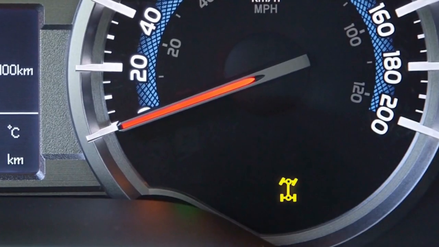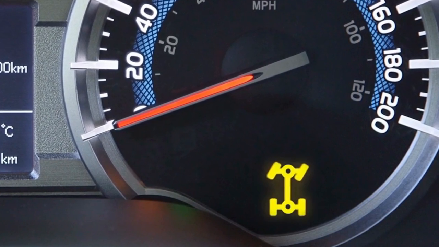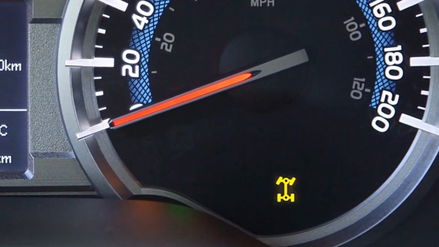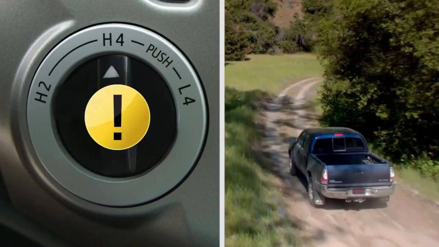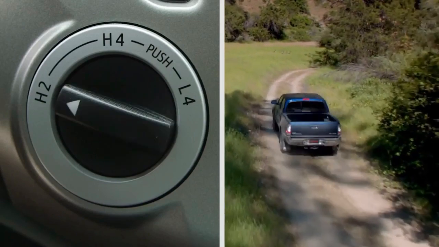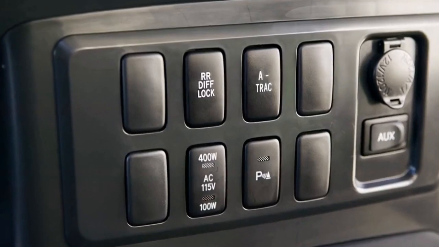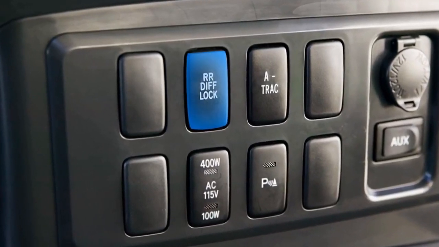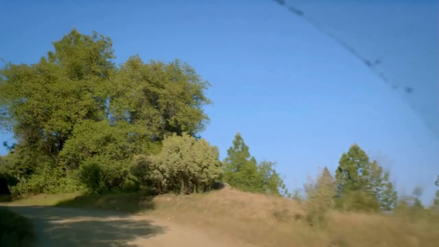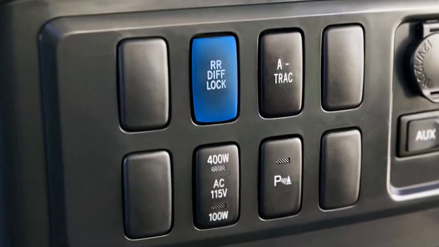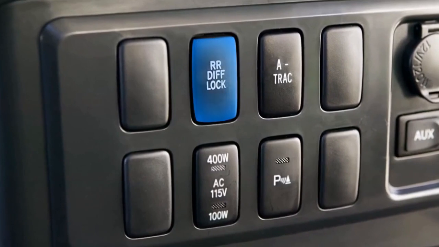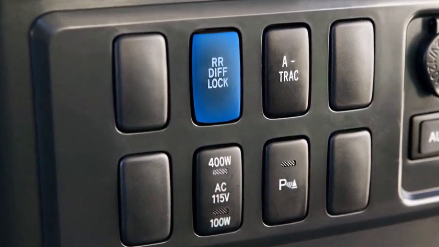When either four-wheel drive mode is selected, a four-wheel drive indicator will light up. The transfer case should never be shifted from two-wheel drive to four-wheel drive when the wheels are slipping or spinning. The rear differential lock is activated by pressing the rear differential lock switch. A rear differential lock indicator will flash for a few seconds while the system engages. Pressing the switch again deactivates the system.